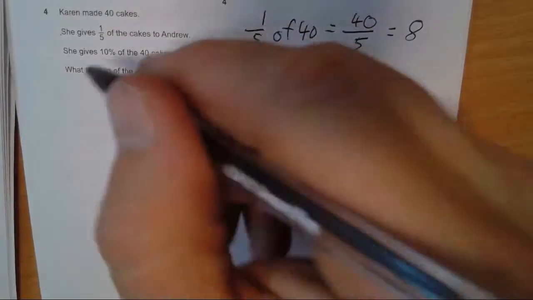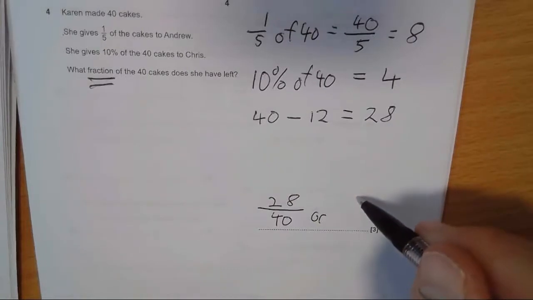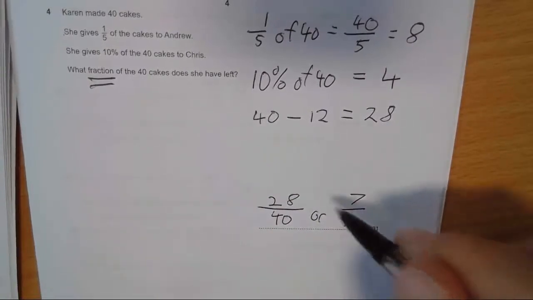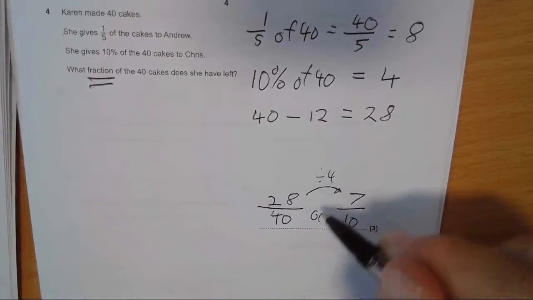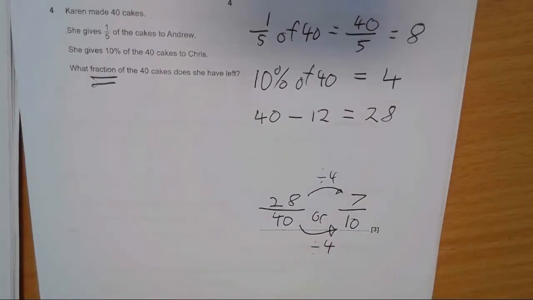Because the answer has to be given as a fraction, it's 28 out of 40, or 7 out of 10, because you can simplify that. So either of those, because it doesn't say you have to give it in simplified form, either of those will be correct.